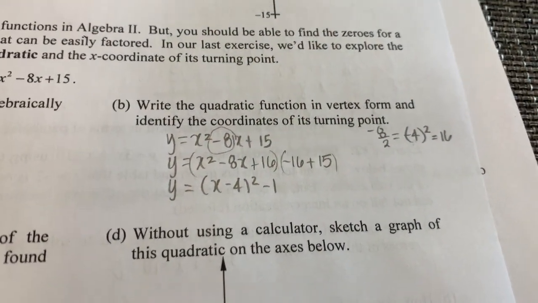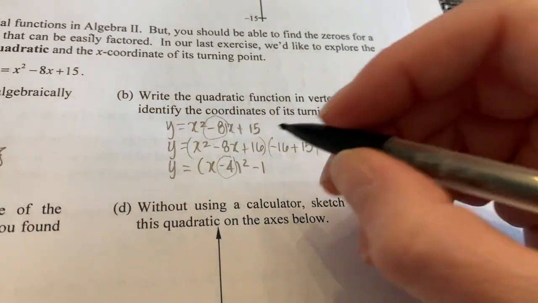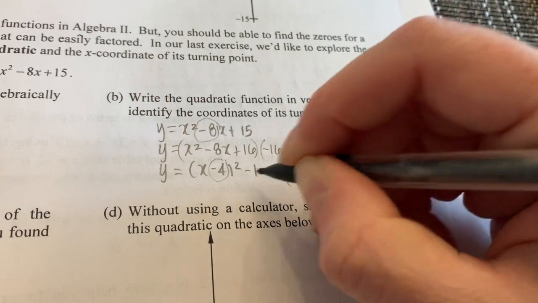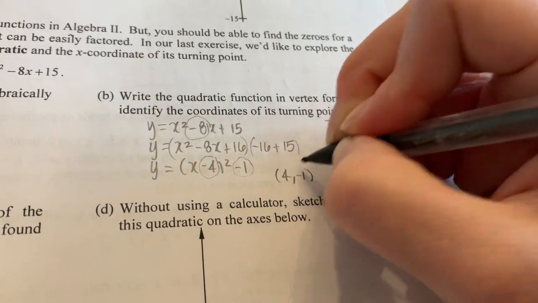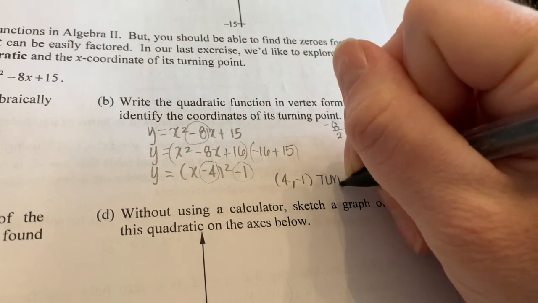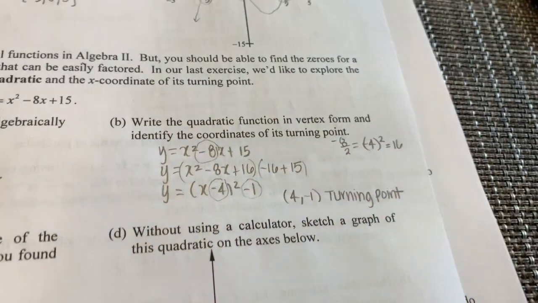And now I can tell you what the turning point is, right? It's the opposite of what's in here, so that's going to be 4, and it's the same as this last number, so negative 1. That's my turning point. Okay? Now what?